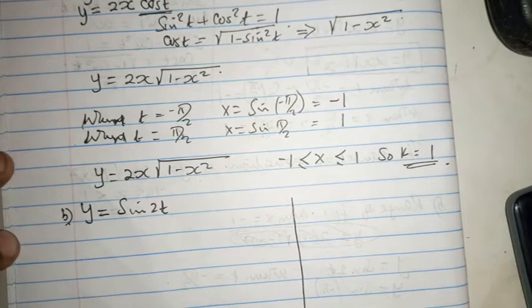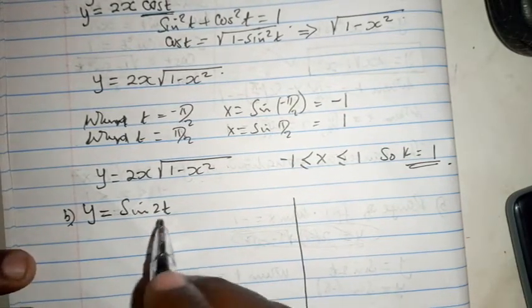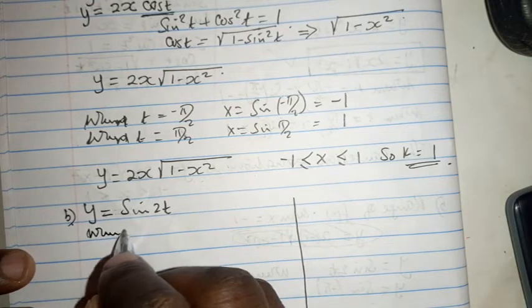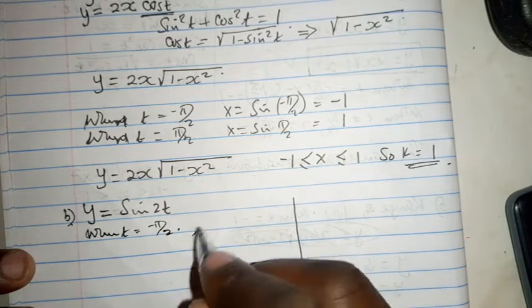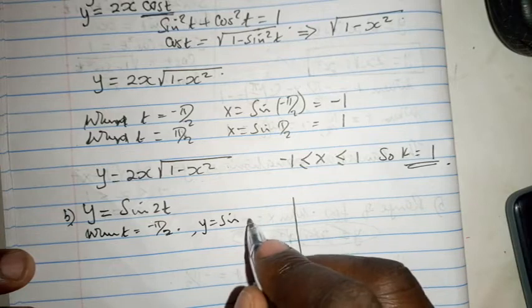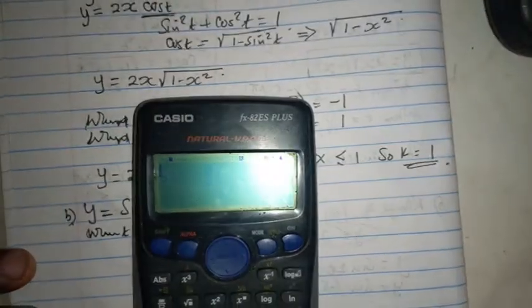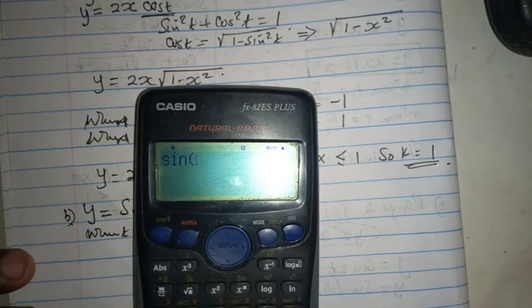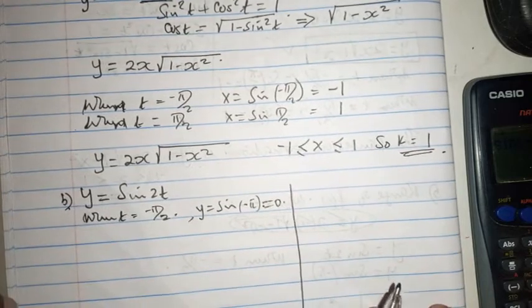And for now, let us discuss something. When t is equal to minus pi over 2, of course, y is equal to sine of 2t, sine of minus pi. That one is simply going to be the sine of negative pi. It's going to be 0. So it might not be very good in giving us the range.